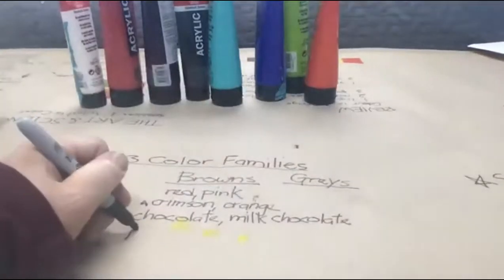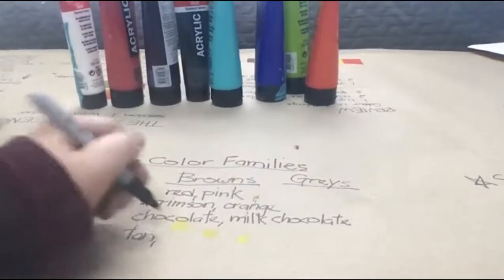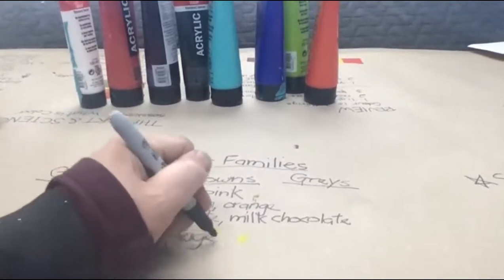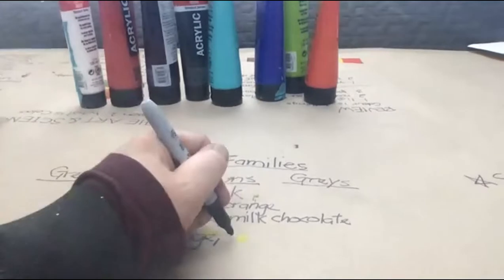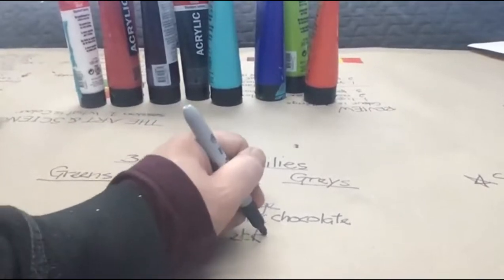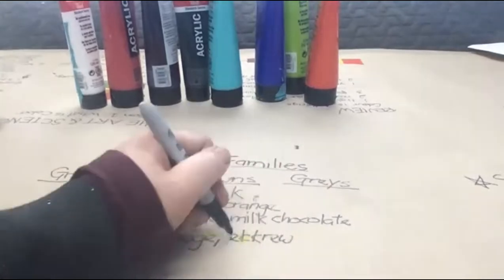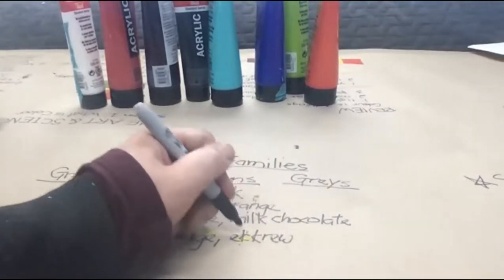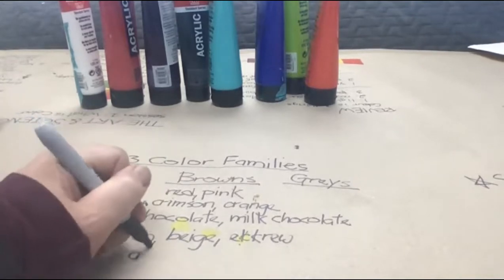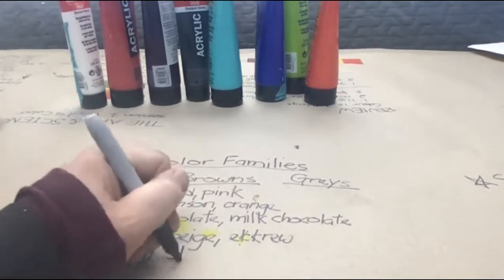But it also includes tan and beige and ecru. I think that's right, though I may be wrong about that spelling. So it also includes that. It also includes all skin tones.